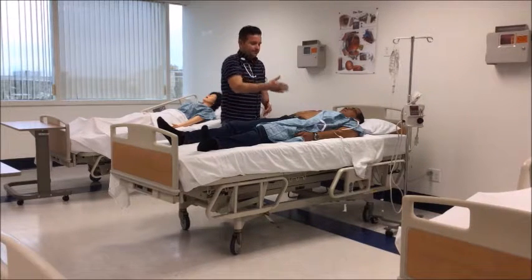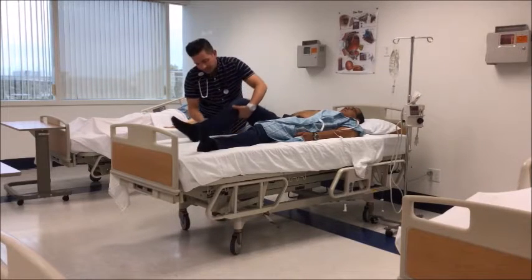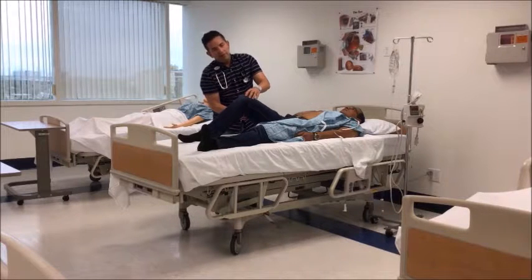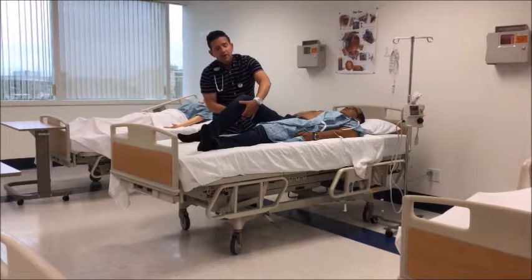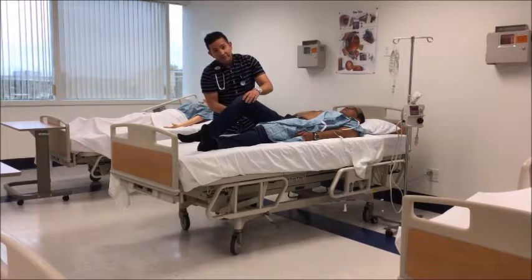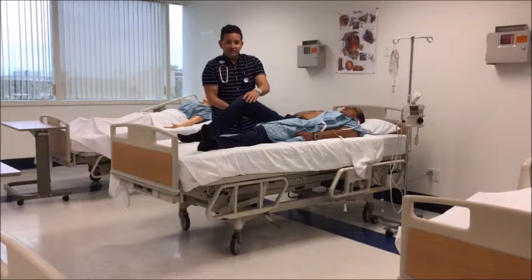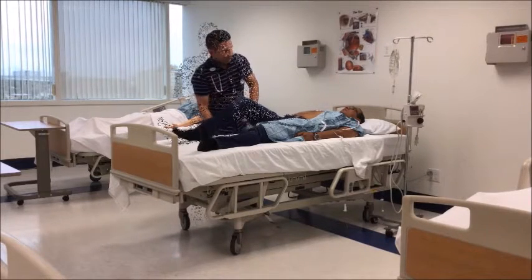I have to do it on both sides. After that, I'm going to check the popliteal area, looking for lymphatic nodes, and if we find any node, we have to check the consistency, how big it is, if the node is fixed or mobile, and if there is swelling or tenderness related to the lymphatic node.